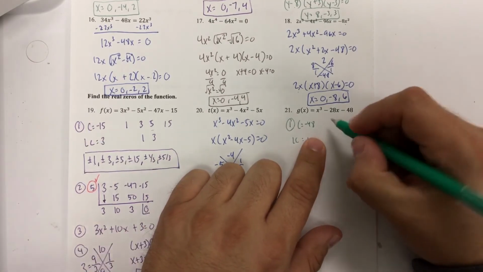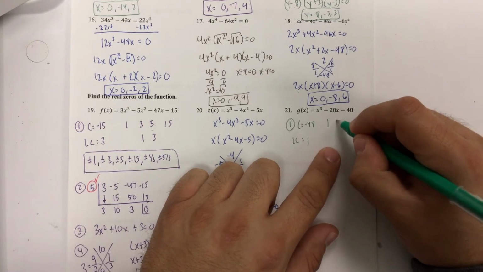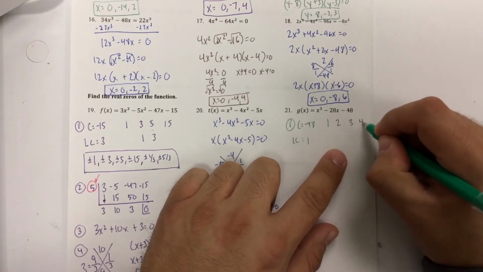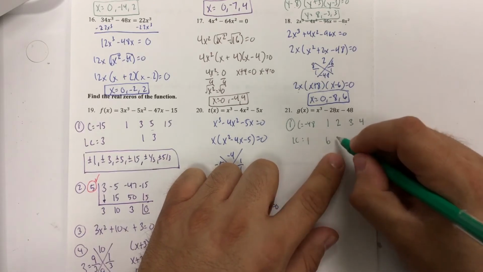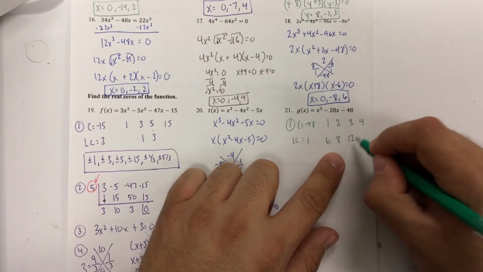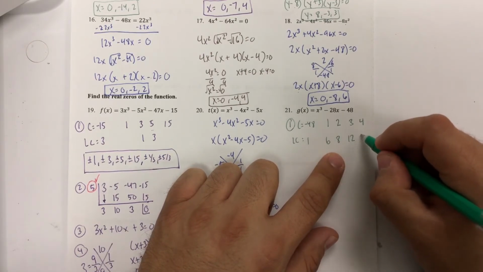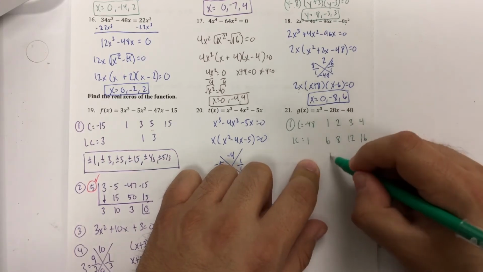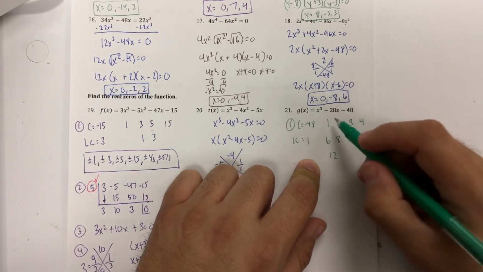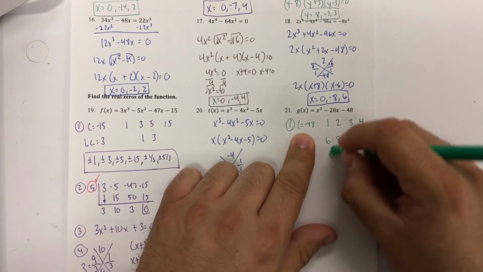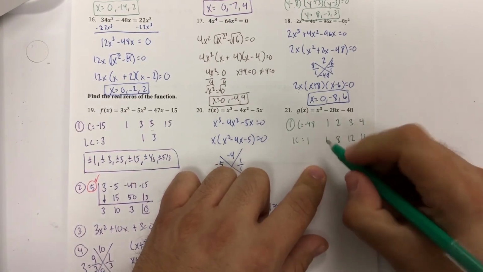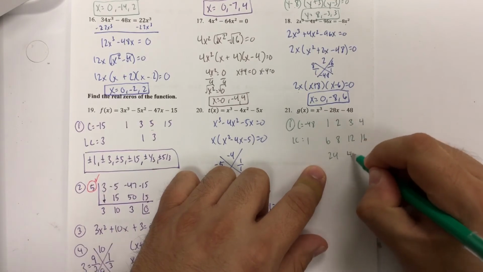So my factors: 1, 2, 3, 4, 6, and after that 6 times 8 is 48, 4 times 12, 3 times 16, 2 times 24, and 1 times 48.